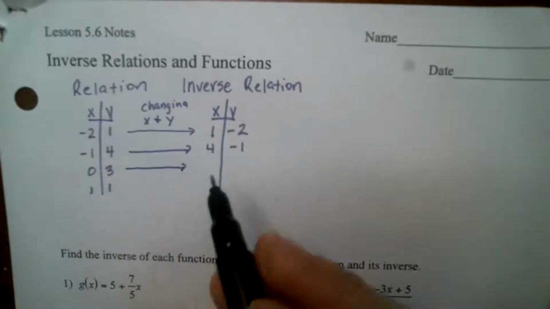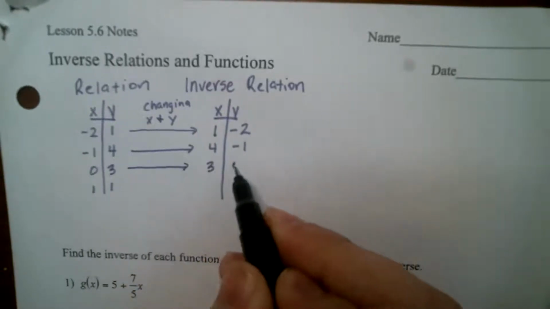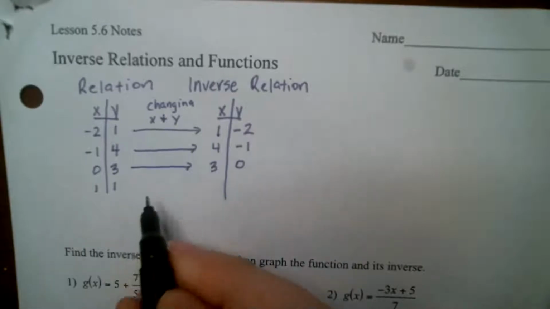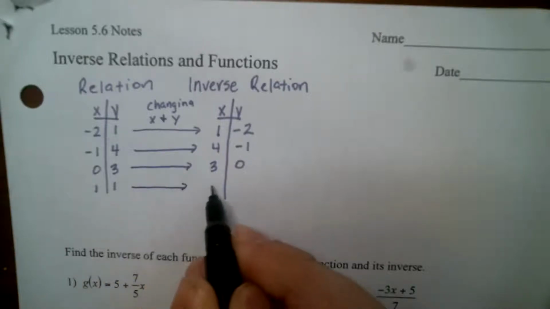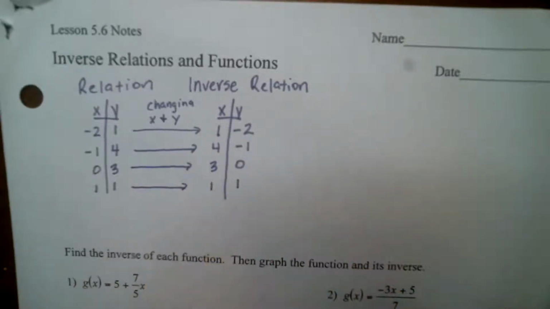Here, that would be 3 and 0. Here, that would be 1 and 1. And that's what an inverse relation is.